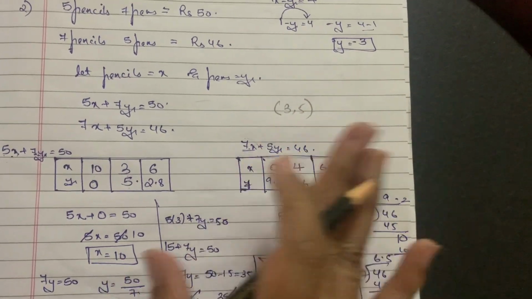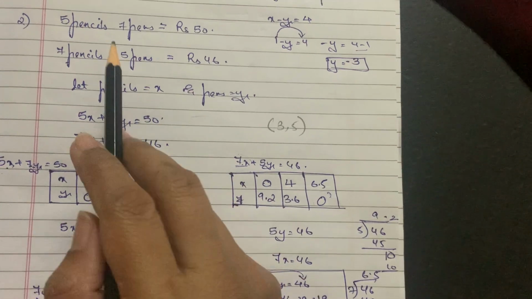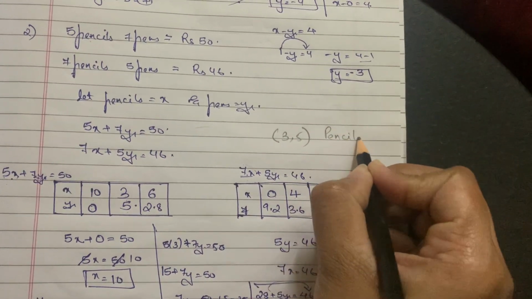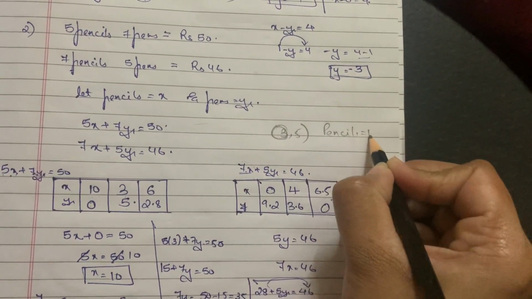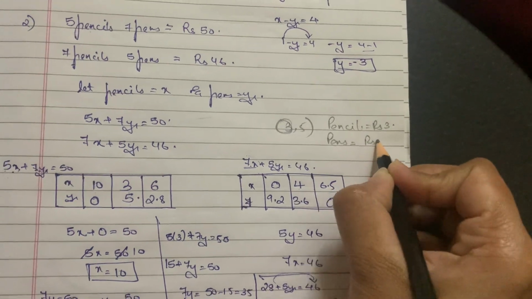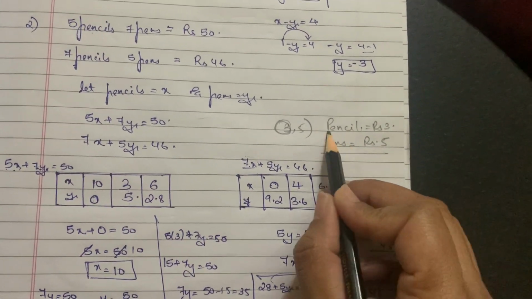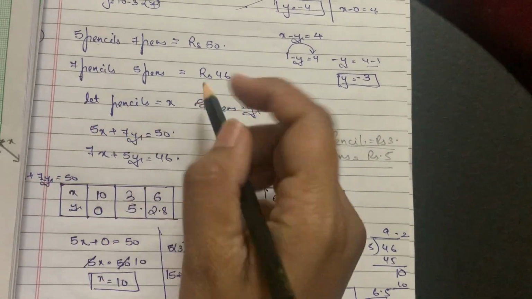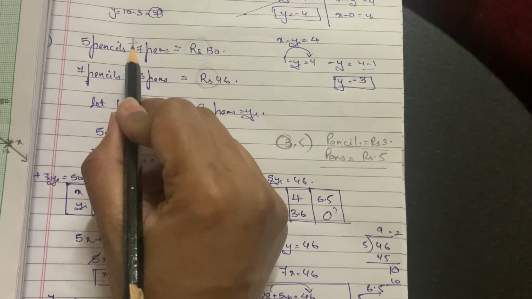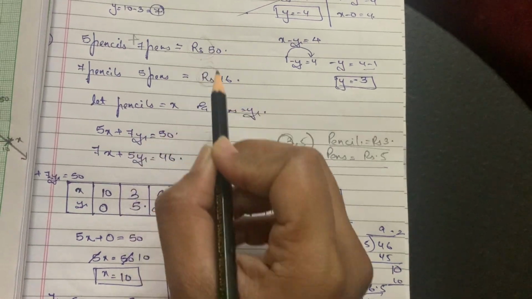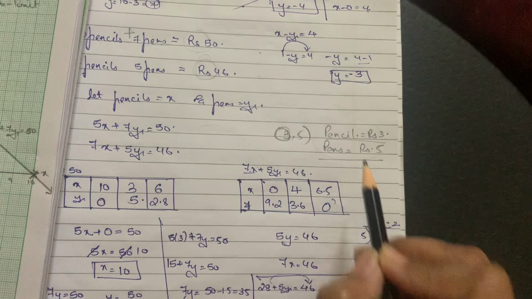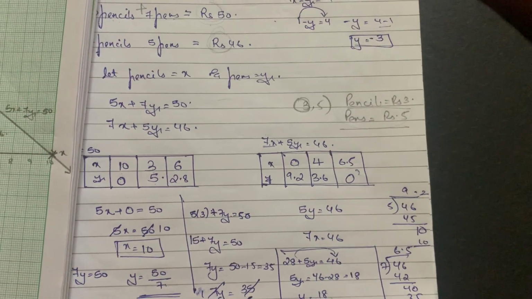So that way, questions may come for graphical representation: find the cost of the pencil and pens. Each pencil, which is x, is costing rupees 3, and the pens are costing rupees 5. And you may ask, why rupees now? Because we started with the costs itself. 5 pencils plus 7 pens was equal to 50. So when you solved all of this graph, you got the cost of each of them. That's how you graphically solve the questions.